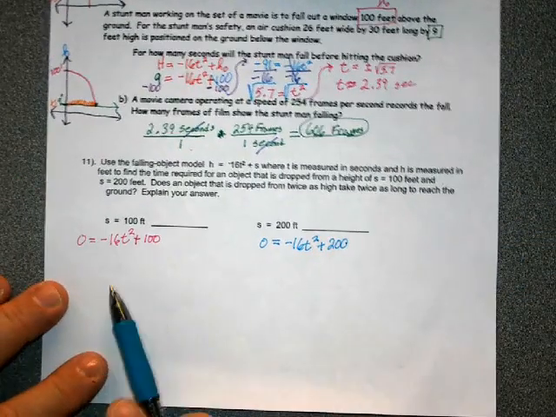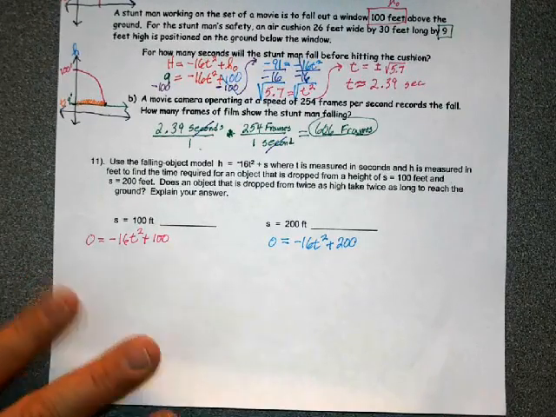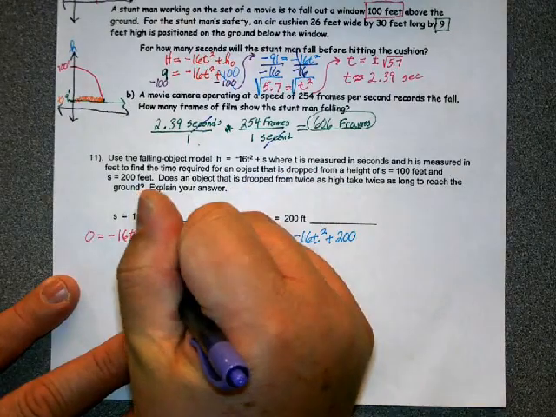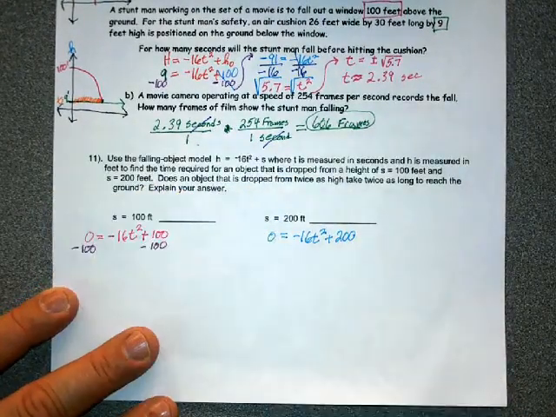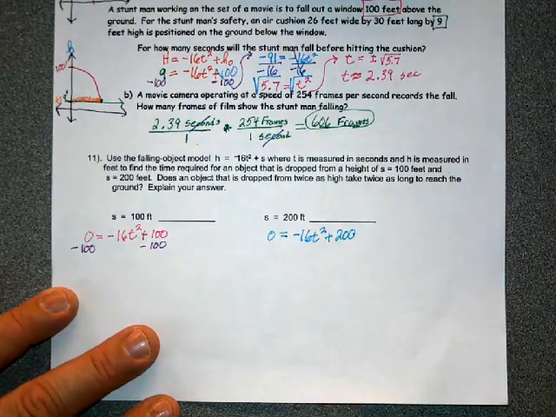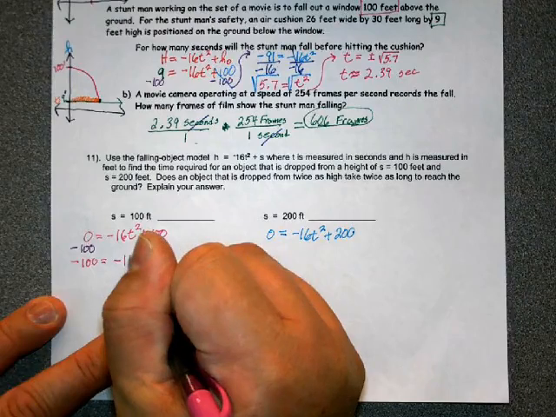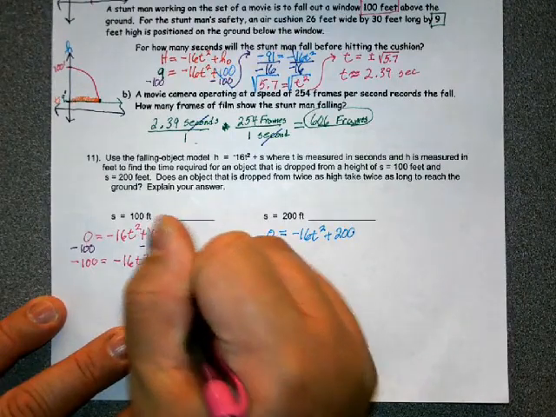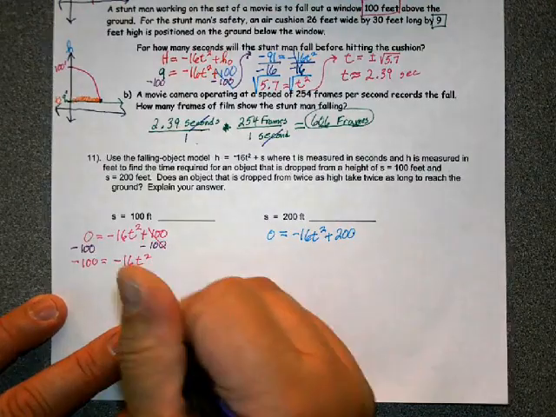Okay, subtract 100. Subtract 100. So I get negative 100 equals negative 16t squared. Divide both sides by negative 16, negative 16.